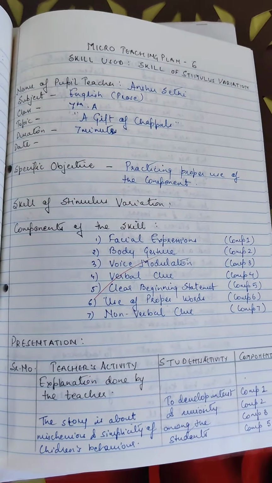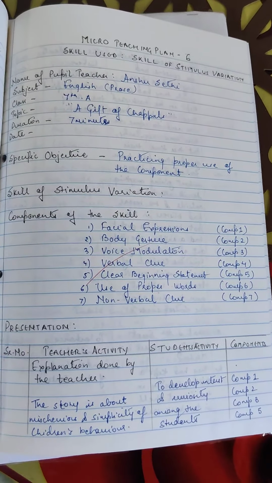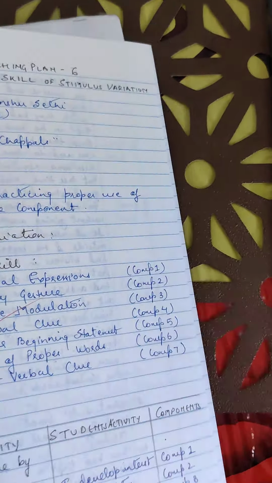Again, the specific objective, components, presentation part begins.